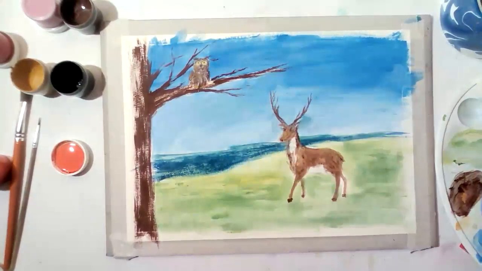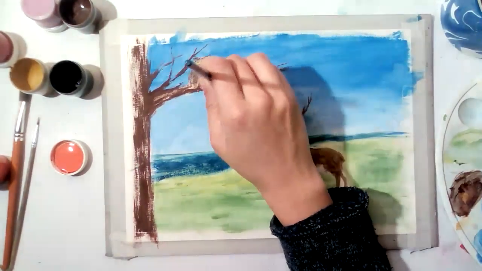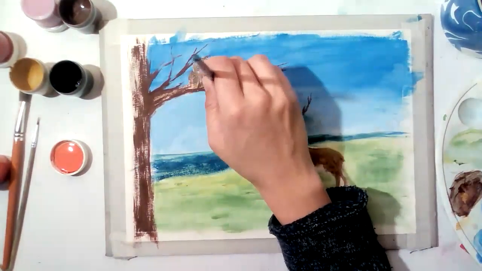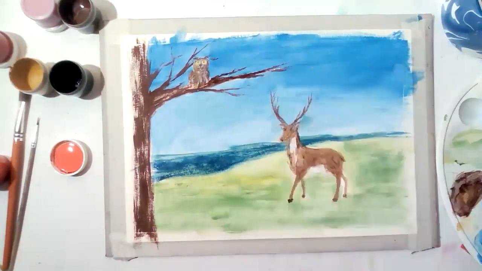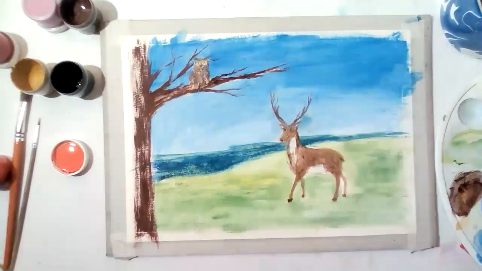Depending on the size, let's say the owl is very small in your drawing, it's impossible to do all the details. So then you just make it one color or something, but you find a way to show some parts of it.